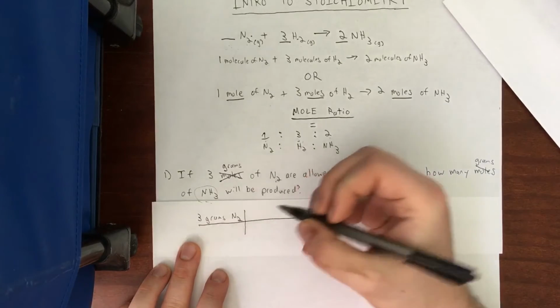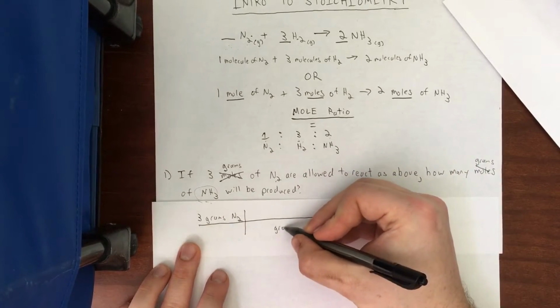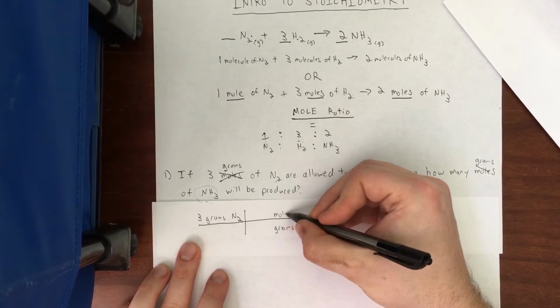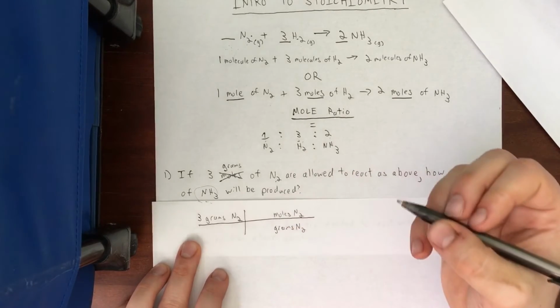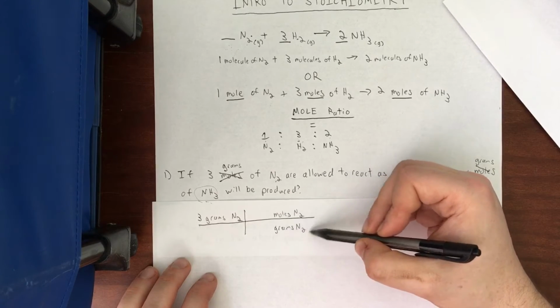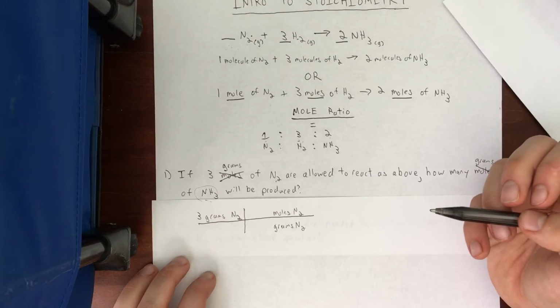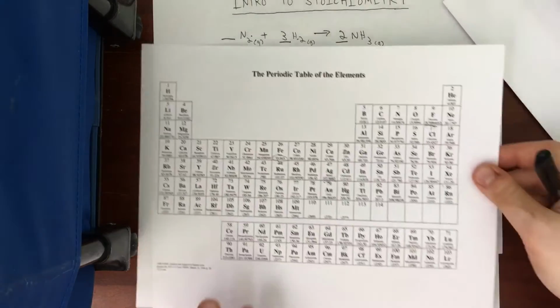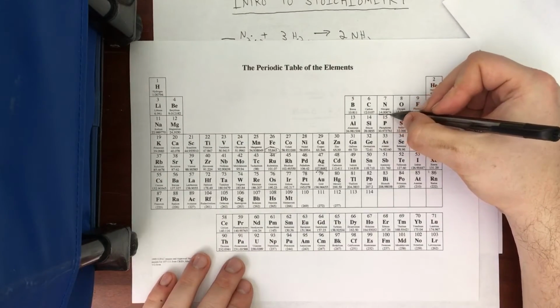So we'll convert from grams of N2 into moles of N2. And we know that a mole of any substance is equal to that substance's atomic mass in grams. So how much is the atomic mass of N2? Well, we know that nitrogen weighs 14.